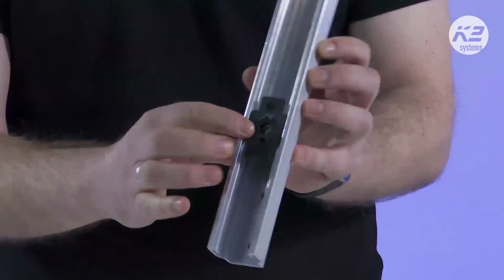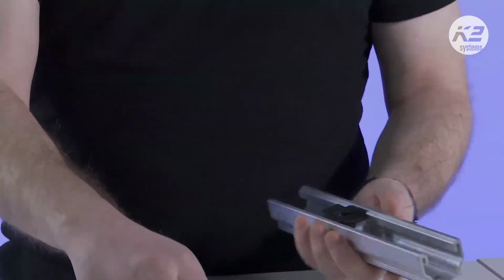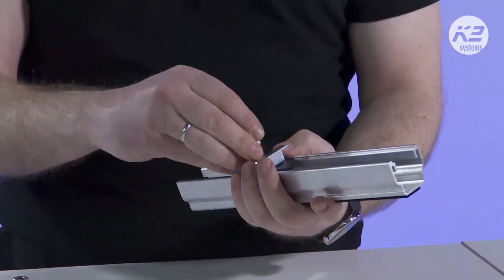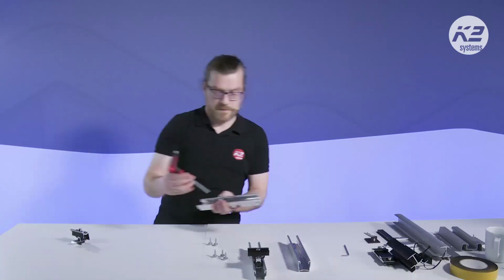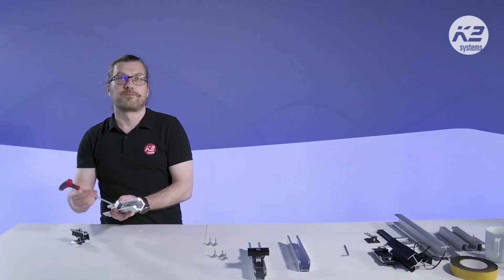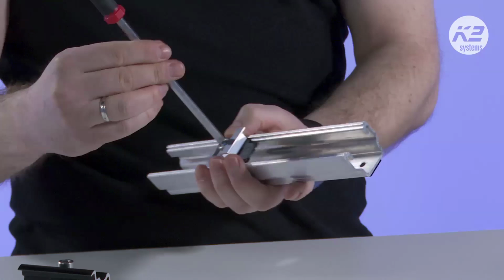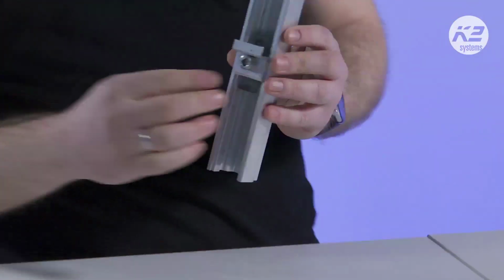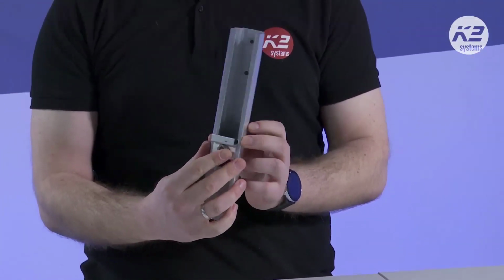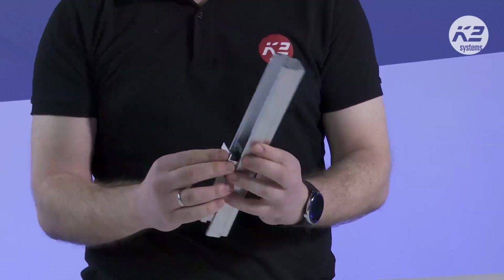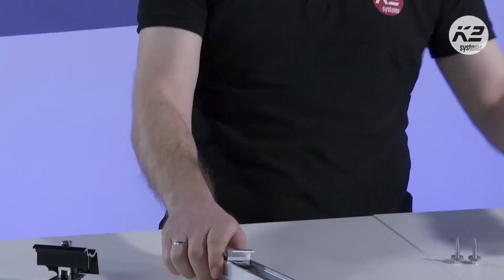It's already installed here. You just screw this module support in. This module support is used to hold the modules during installation. I will show you later how to install the module in the system.